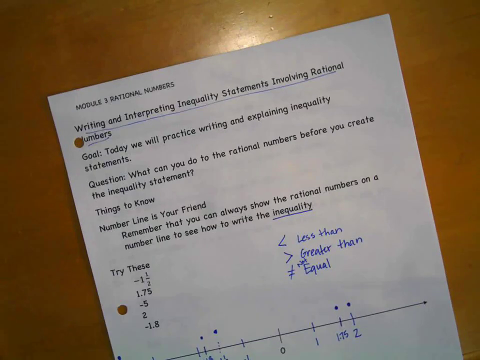All right, so going back to our goal, today we will practice writing and explaining inequality statements. We did that. What can you do to a rational number before you create an inequality statement? Put it on the number line.